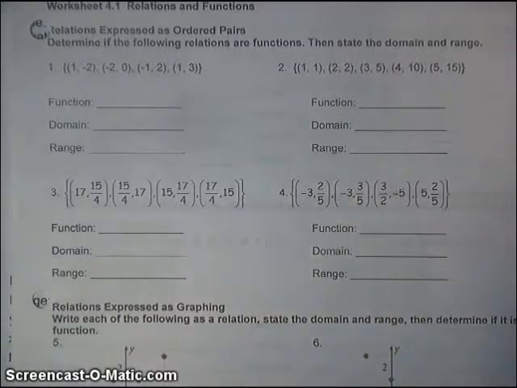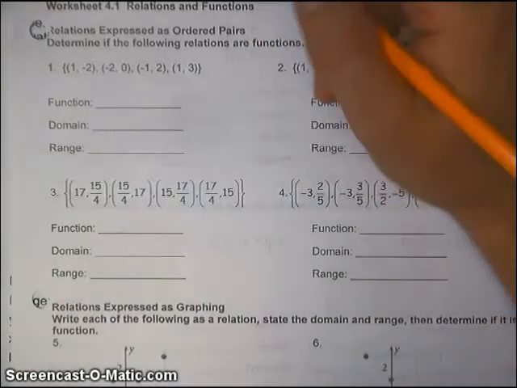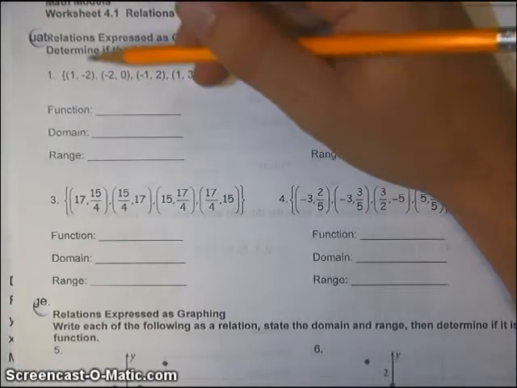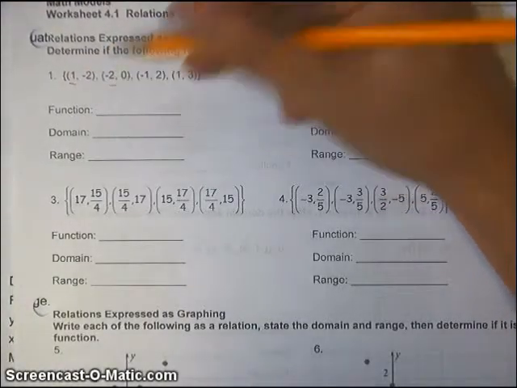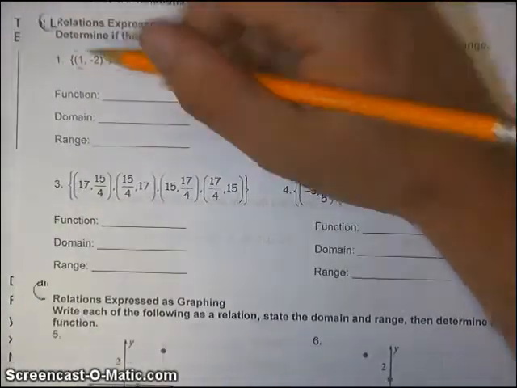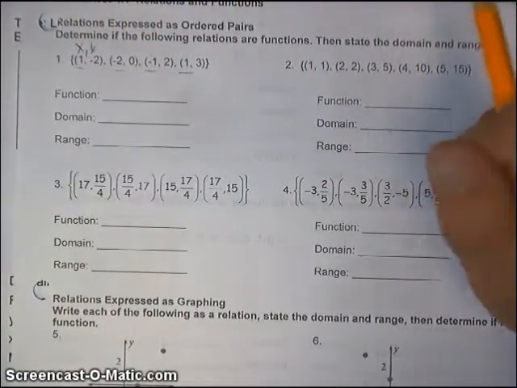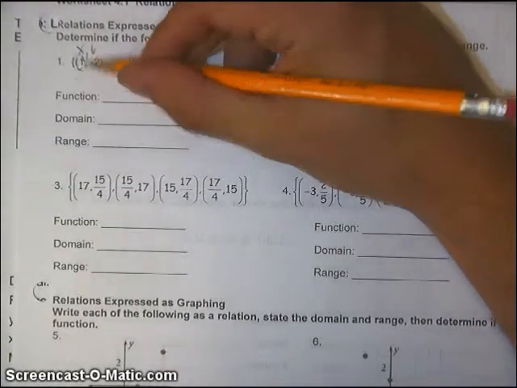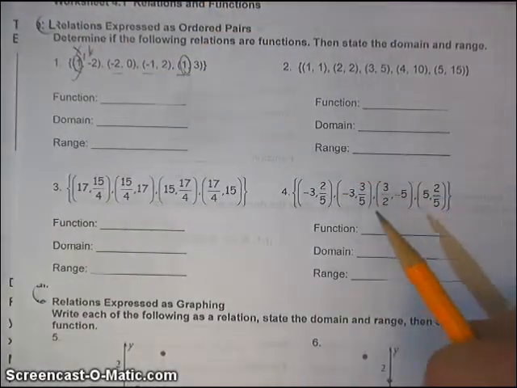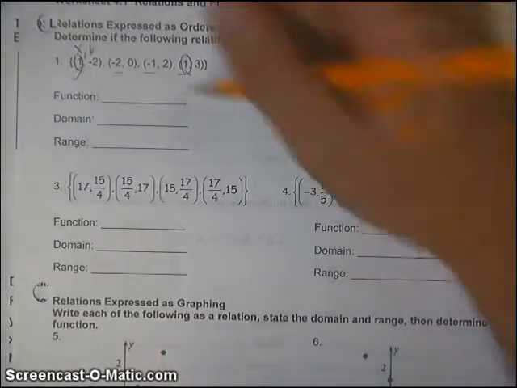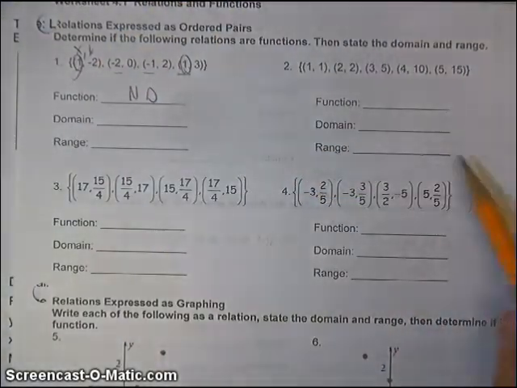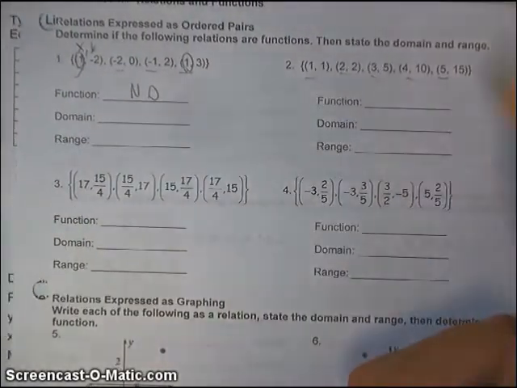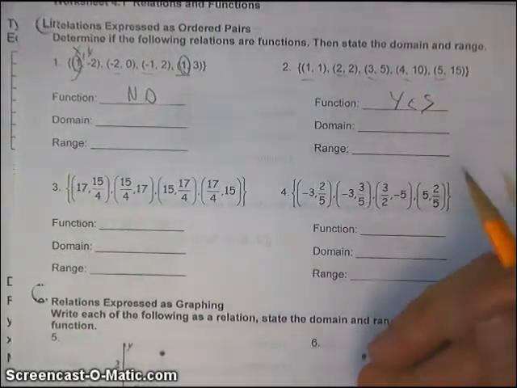Well, this first one here, the way you determine whether or not something is a function from data is you look at the x's. So these are xy coordinates. And if any of the x's repeat, like they do in this case, this one and that one, then it's not a function. So that is not a function over here. 1, 2, 3, 4, 5. There are no repeats in the x's there. So that is, yes, that is definitely a function.